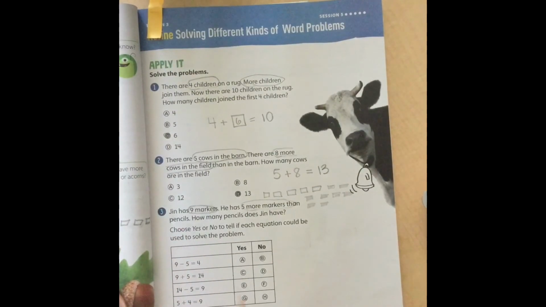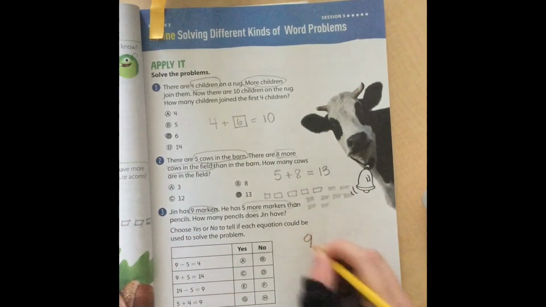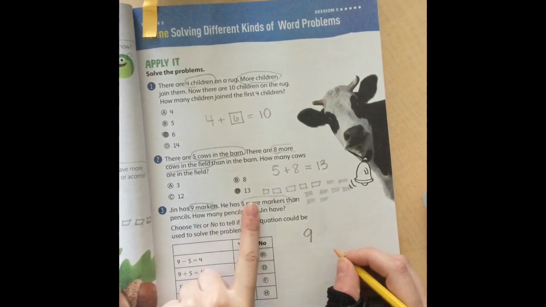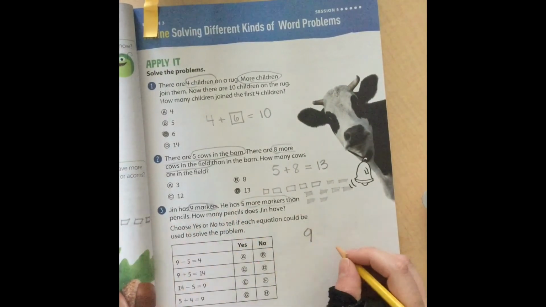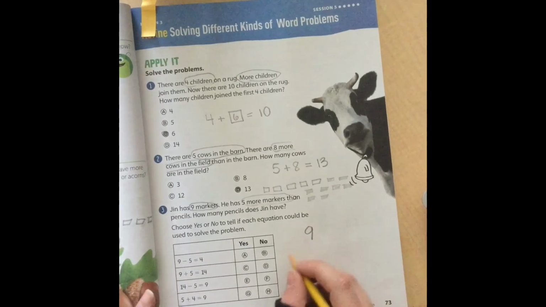Alrighty, we're going to go ahead and do number 9. So it says, Jen has 9 markers. She has 9 markers, so I know I have 9. He has 5 more markers than pencils. So if he has 5 more and we are trying to solve how many pencils, let's draw it out.